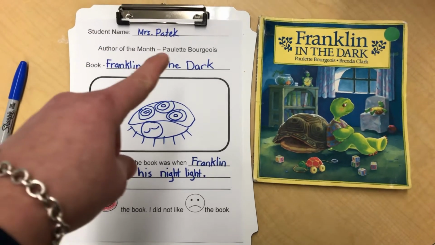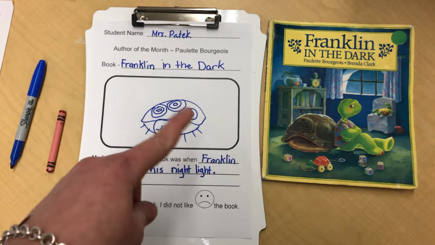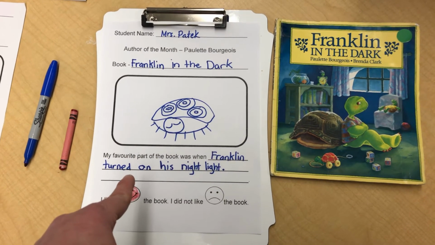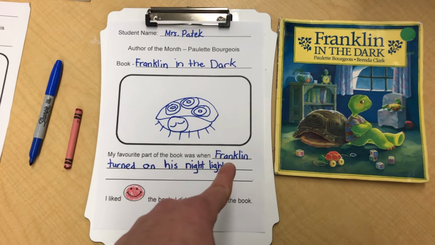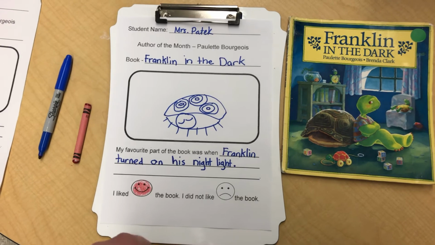So again, author of the month, Paulette Bourgeois. You put your name at the top. The story is Franklin in the Dark. Draw your favorite part, and then you're going to write a little bit about what your favorite part was. So my favorite part of the book was when Franklin turned on his nightlight, and then I did like it, so I colored the smiley face. Okay? So there you have it.